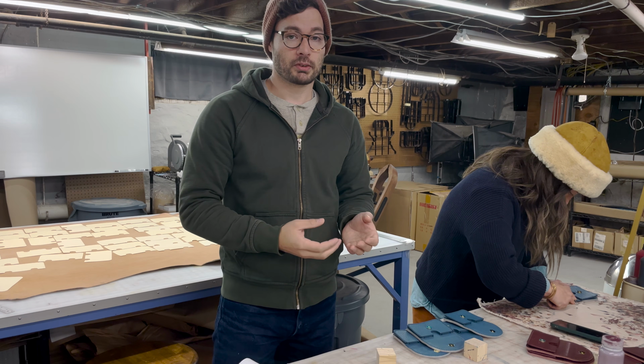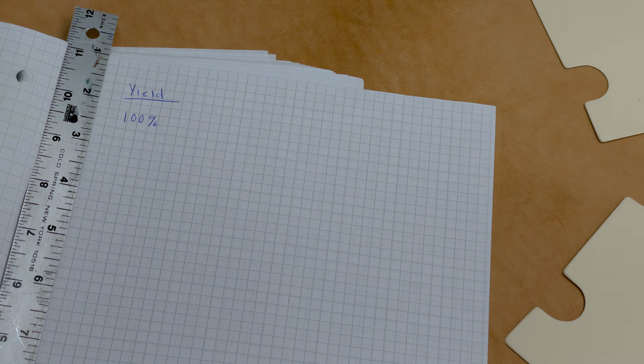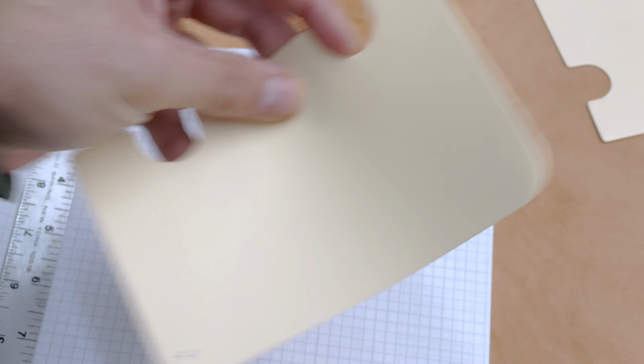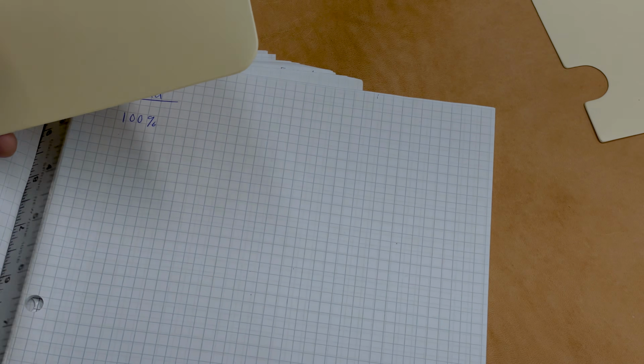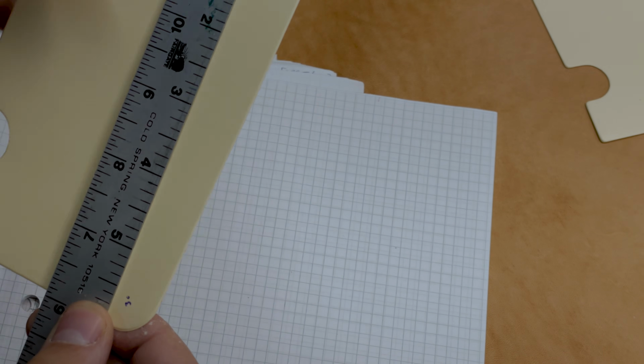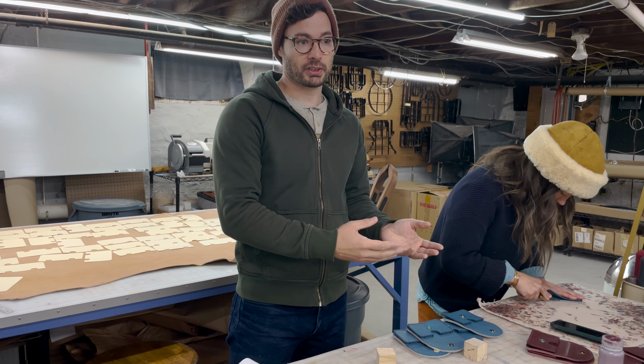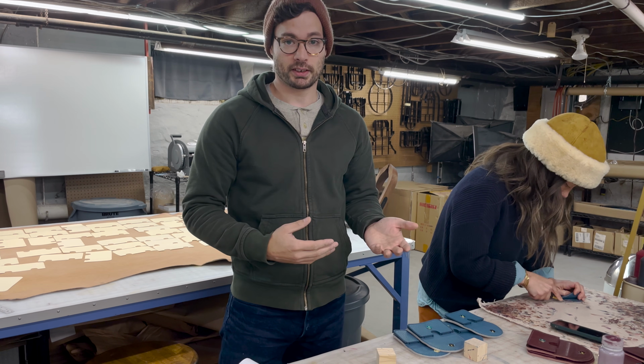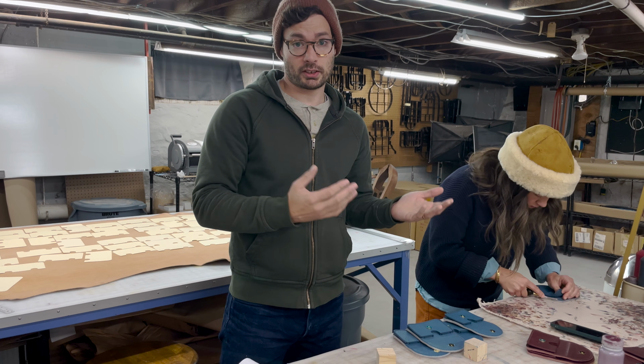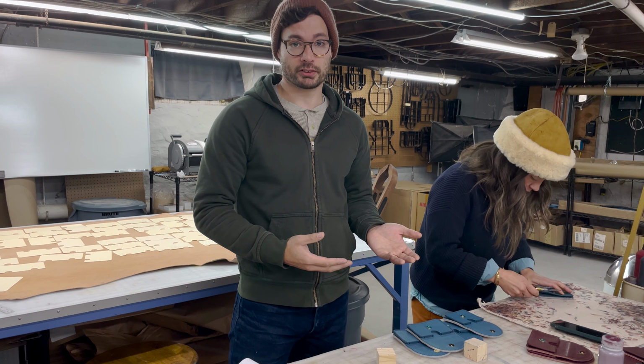When you do that, you're assuming 100% yield and 0% waste. Anyone that works in leather knows that's just not how it works. But people tend to calculate that way because it's a really simple way to calculate the theoretical yield you should get from your pattern.